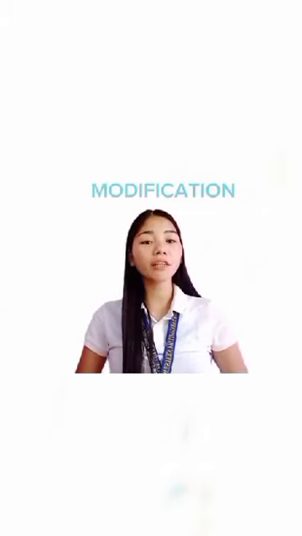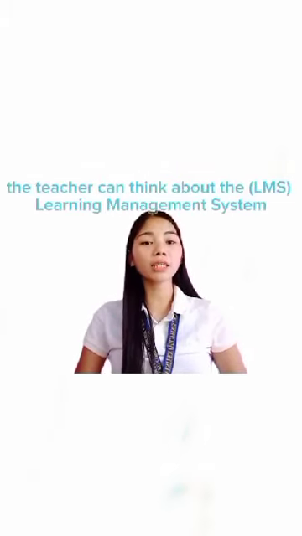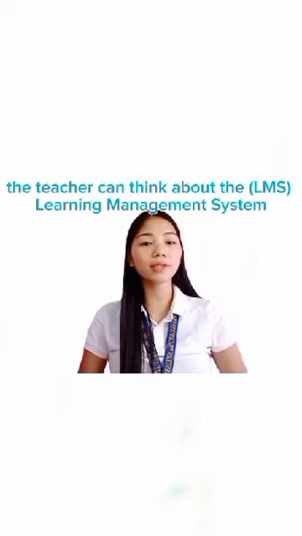So the third level or step is modification. So here the teacher can think about using LMS or the learning management system. Like nowadays we have Google Classroom, which is easier for us to monitor our students' progress, because in this level the technology serves or helps in enhancing learning and teaching.